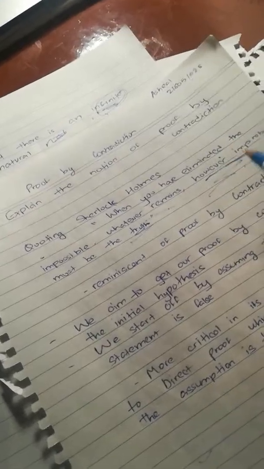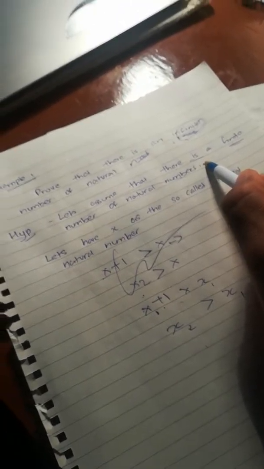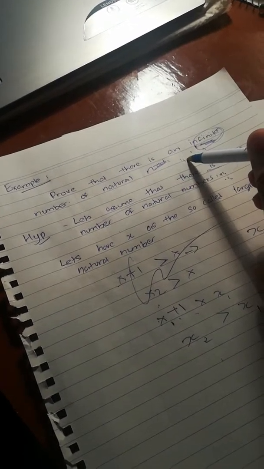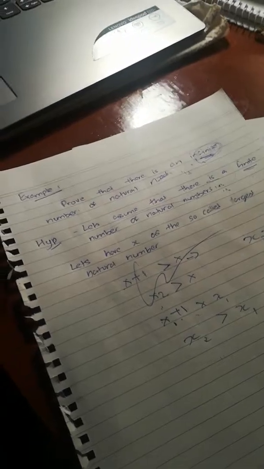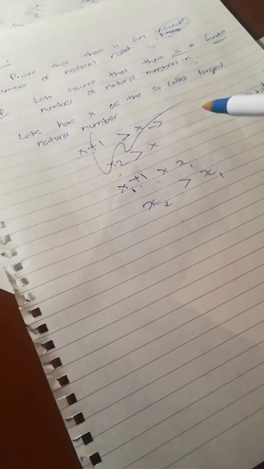And if you go to Sherlock Holmes, what he said was quite interesting: when you have eliminated the impossible, whatever remains, however improbable, must be the truth. So we have eliminated this statement, and what remains is your original statement, that there is an infinite number of natural numbers. And that is true. And we have arrived at that conclusion through algebraic manipulation and using proof by contradiction.